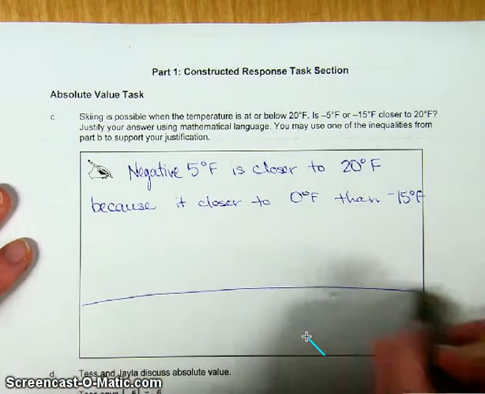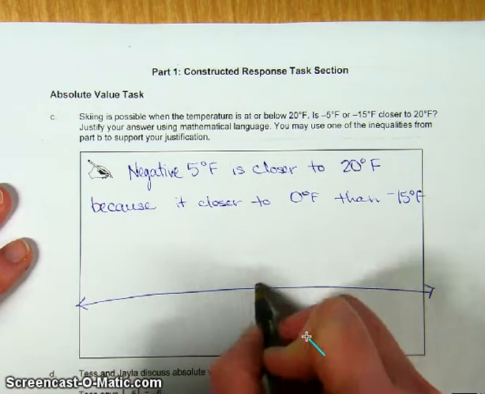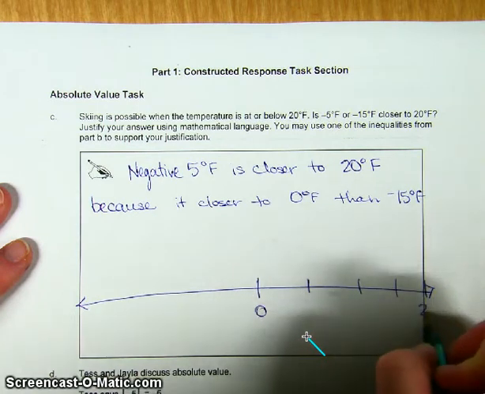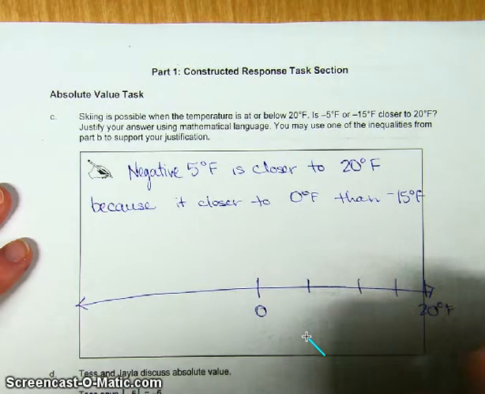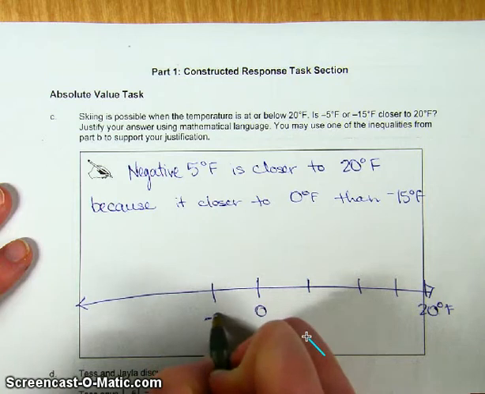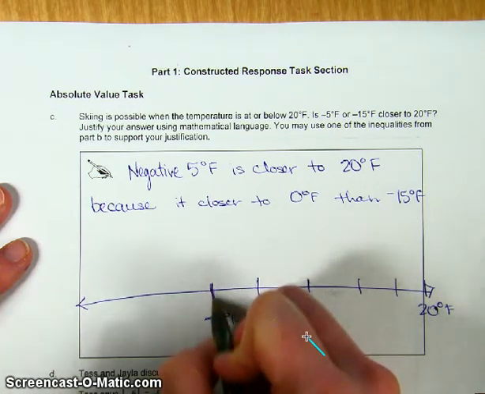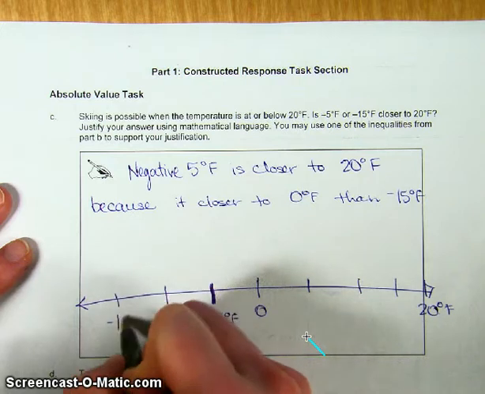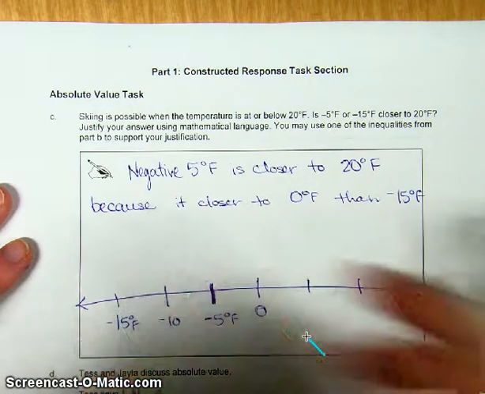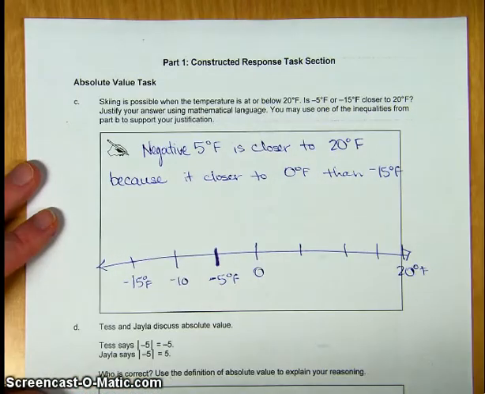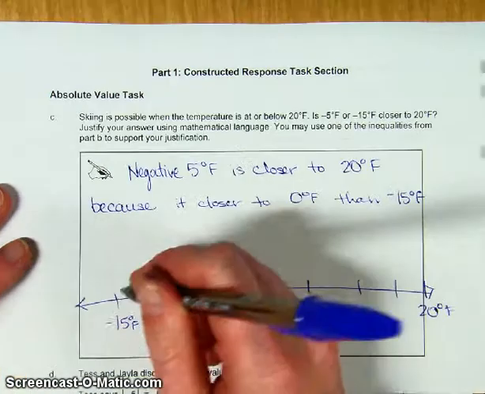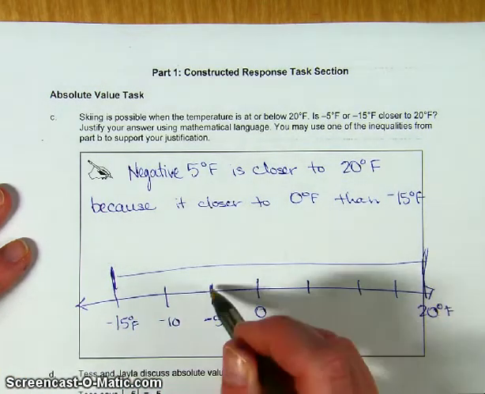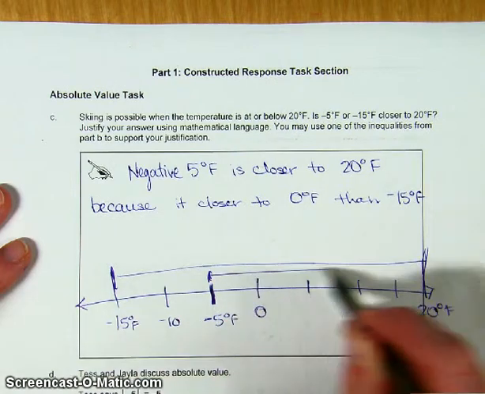And here on your number line, if 0 is in the middle, you have 20 degrees over here. Here's -5. So the distance from here to here is greater than the distance from here to here.